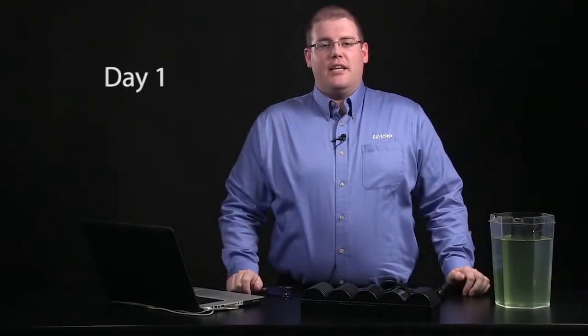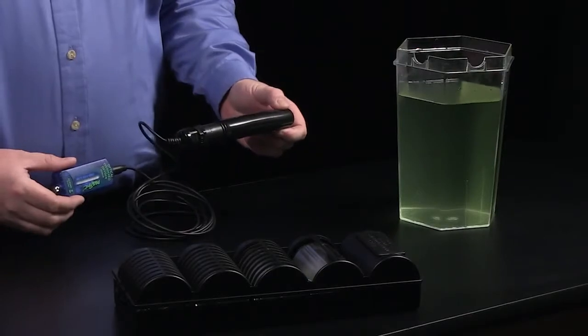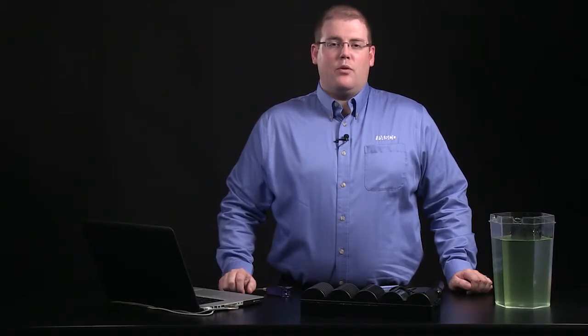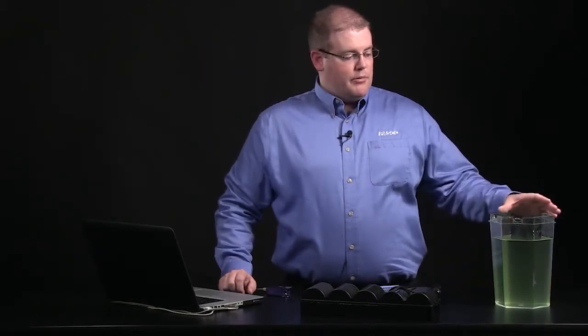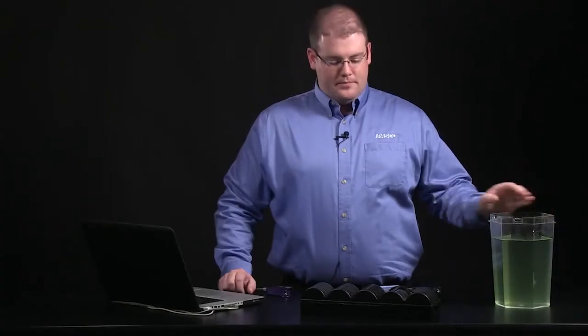Today we'll be starting the Net Primary Productivity Lab using the PASCO Optical Dissolved Oxygen Sensor. Primary productivity is the synthesis of organic compounds from carbon found in the water and in the air. Today we'll be using the photosynthetic organisms chlorella algae to do this experiment.